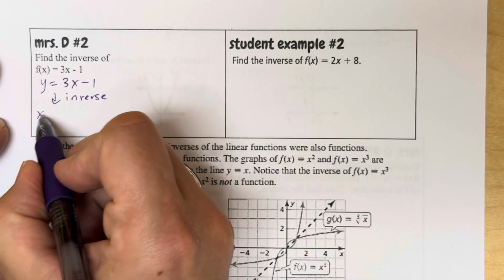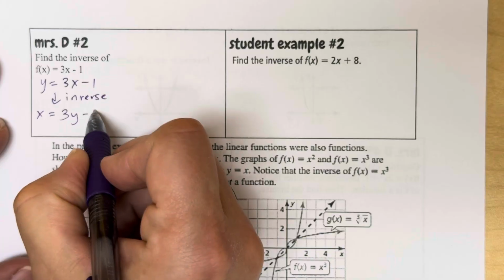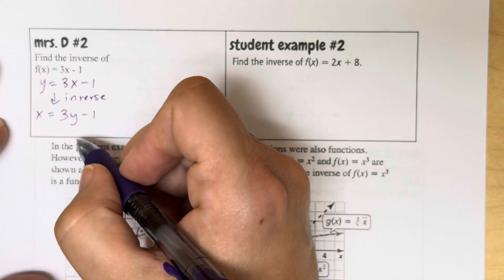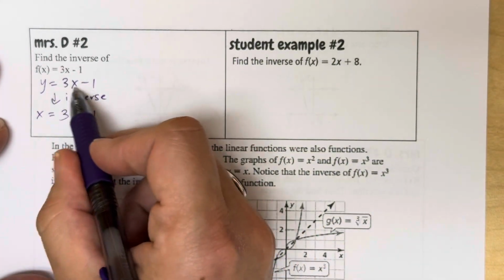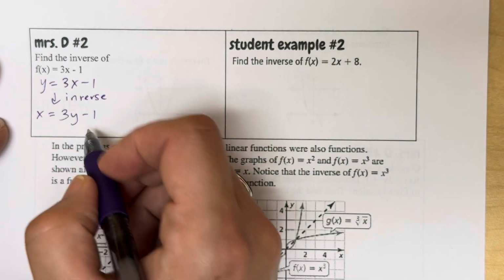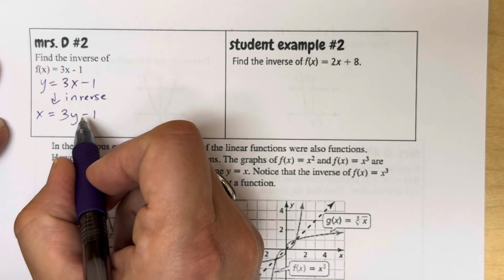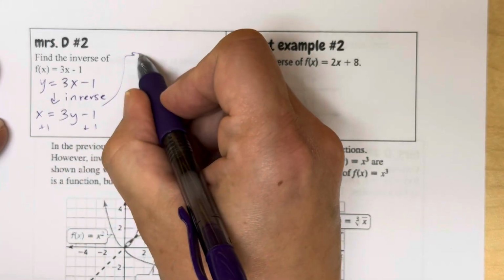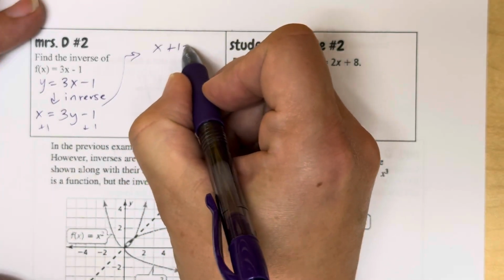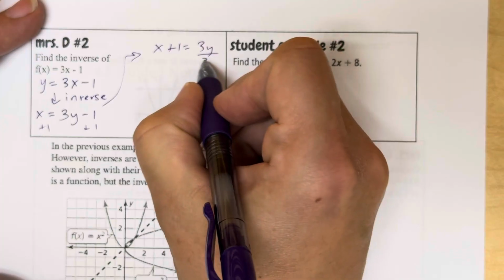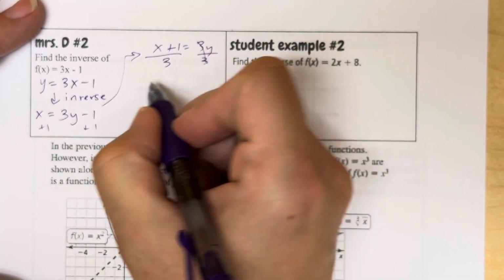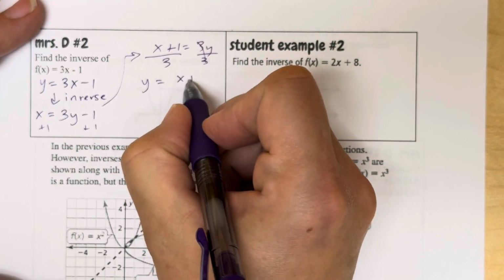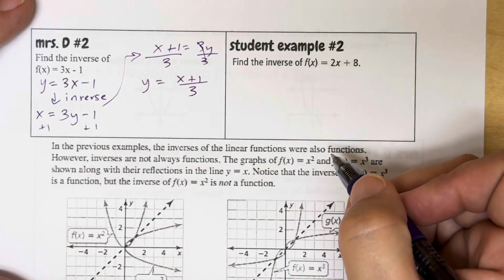So I'm replacing y with x, I'm replacing x with y, and now I'm going to re-isolate for y. And again, you could just solve this for x and then do the swap later. So from here, I'm going to add 1 to both sides. So I have x plus 1 equals 3y, and then I'm going to divide each side by 3. So I have y equals (x plus 1) over 3.